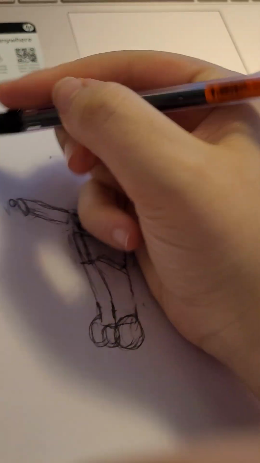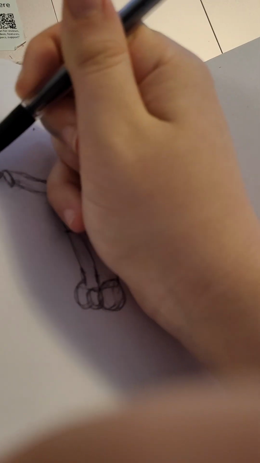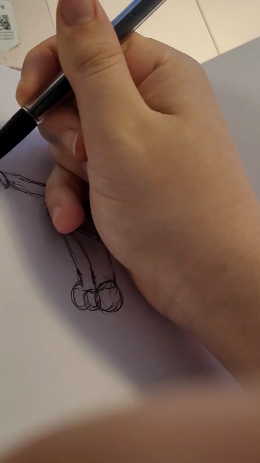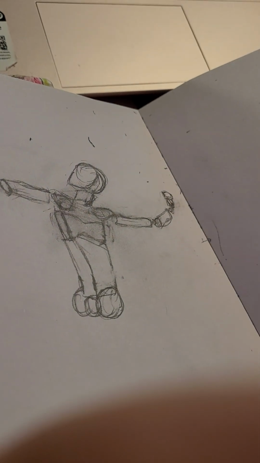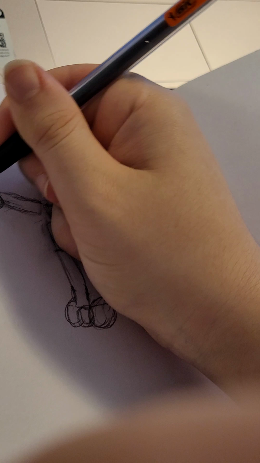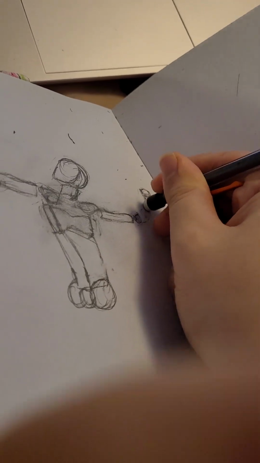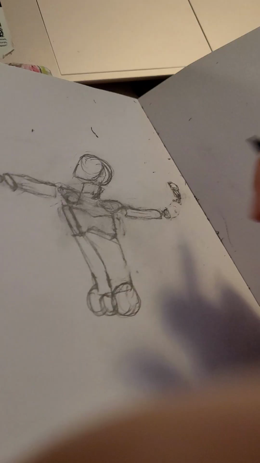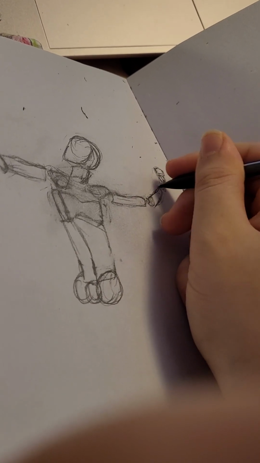But I do have the basic forms down. It's just putting them in the correct way. I actually like this stylization better than this stylization. So I'll go back over and I'll get rid of this and I'll do it like that.